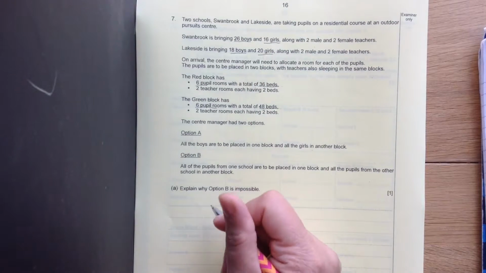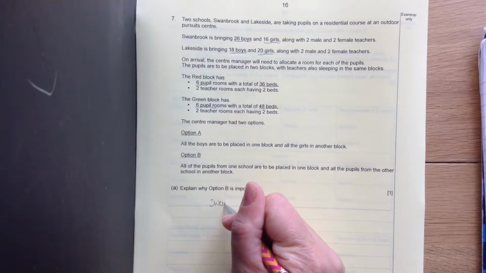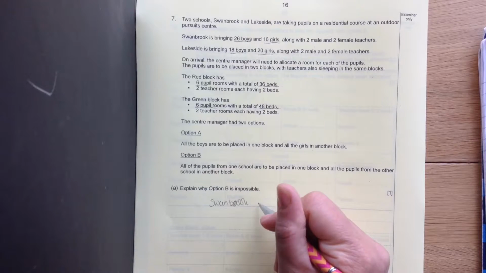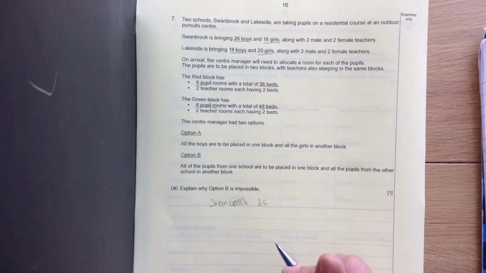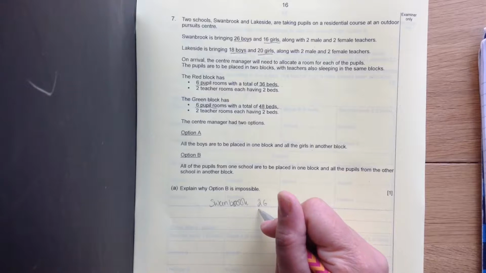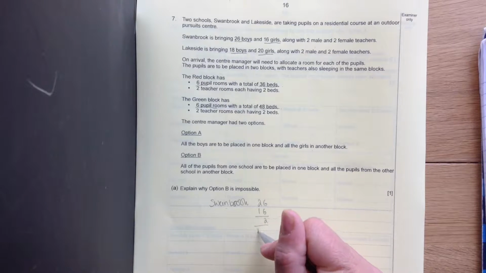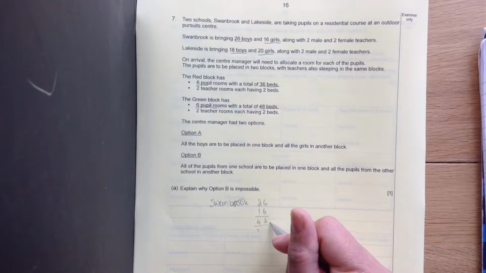Okay, so if we go back up and have a look at the numbers, we can see that in Swanbrook we have 26 boys and 16 girls. So altogether we have 42 pupils.